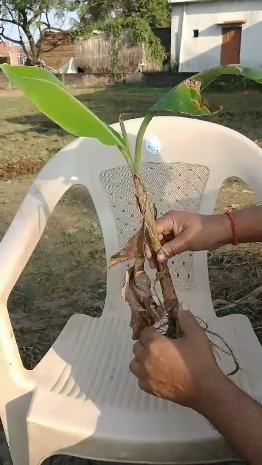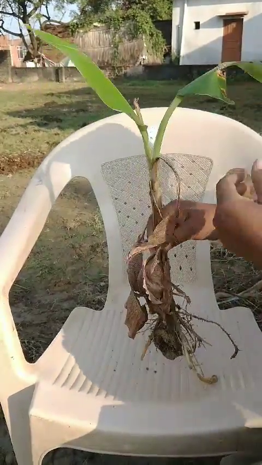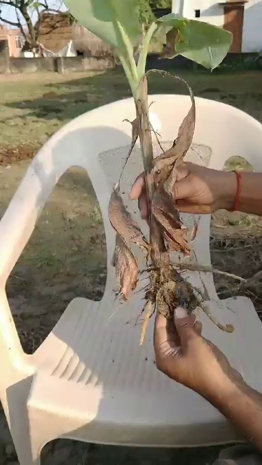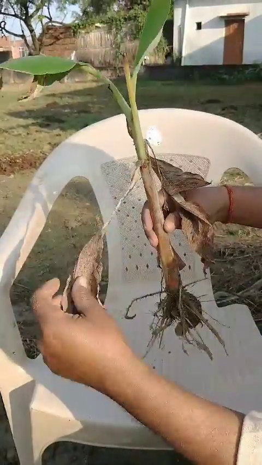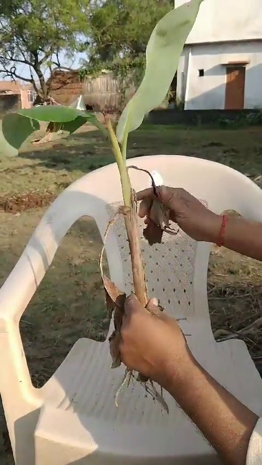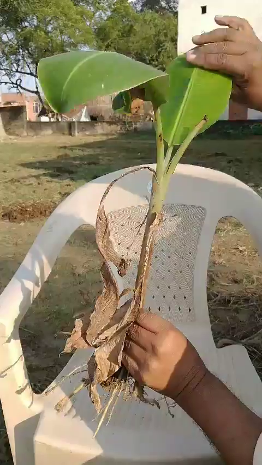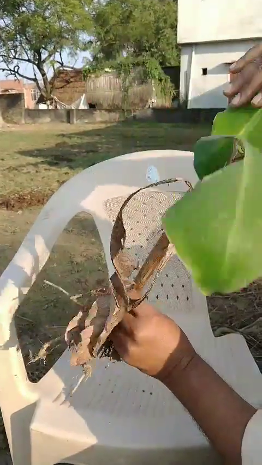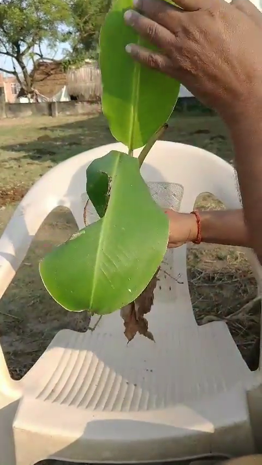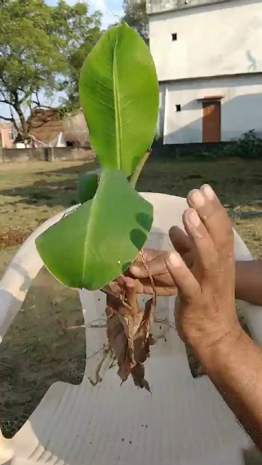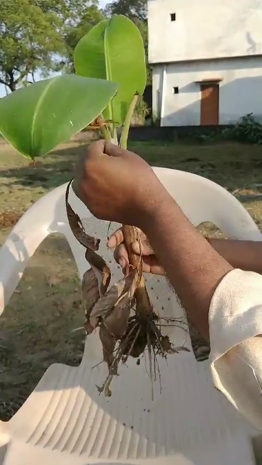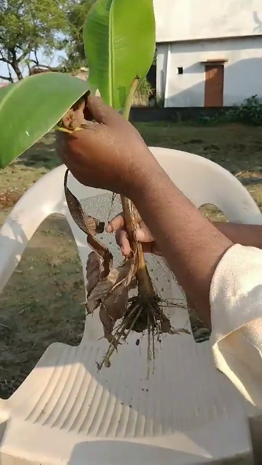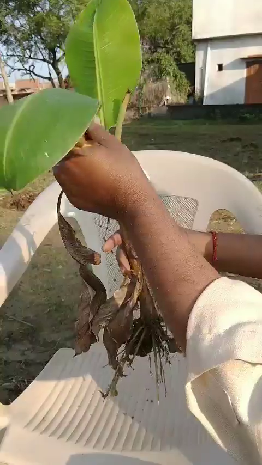Listen, dear Amitabh, you can see me. You can see I have a small banana plant in my hand, right? These are the dried leaves of this banana plant, and this is the leaf lamina. This one is the leaf lamina, right? Where is the leaf base? This continuation is the leaf base, right?